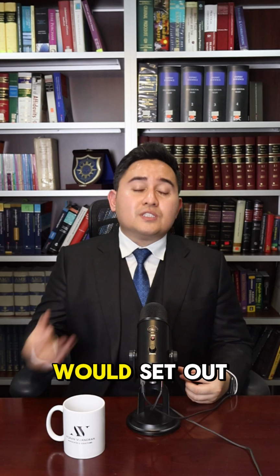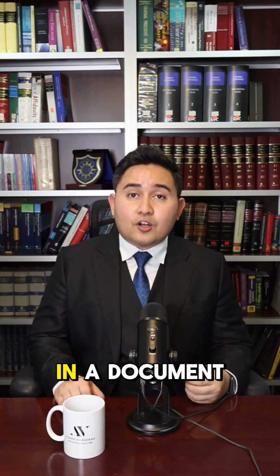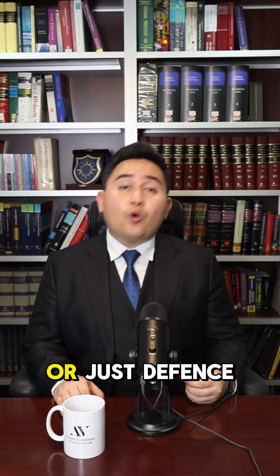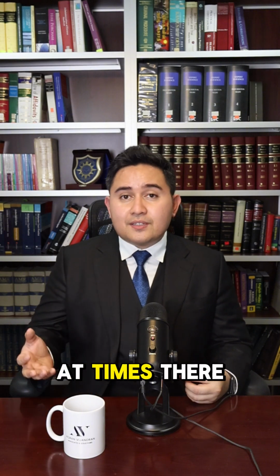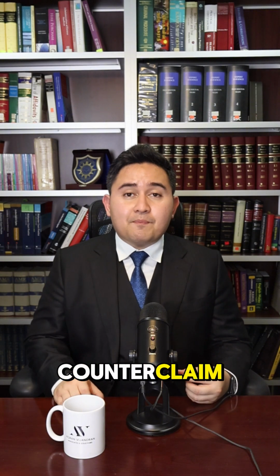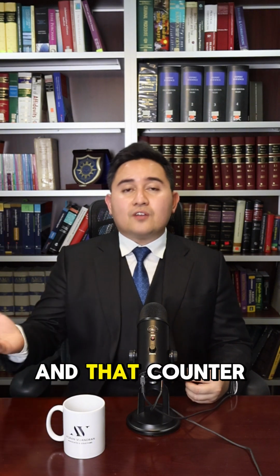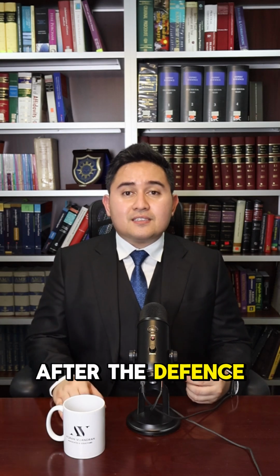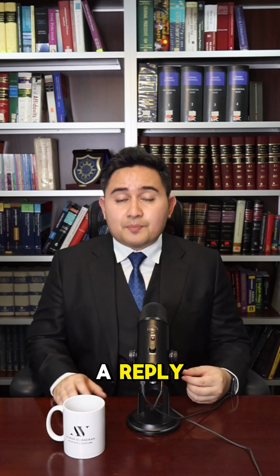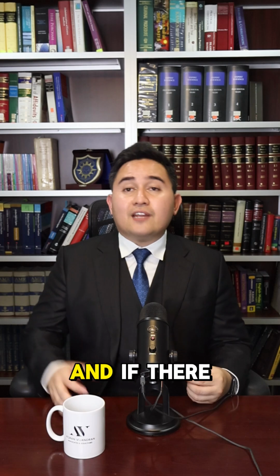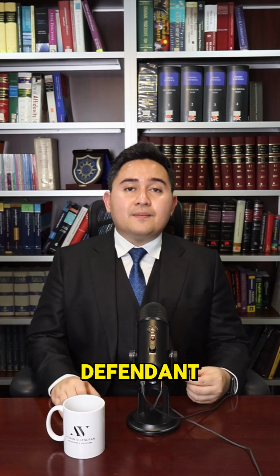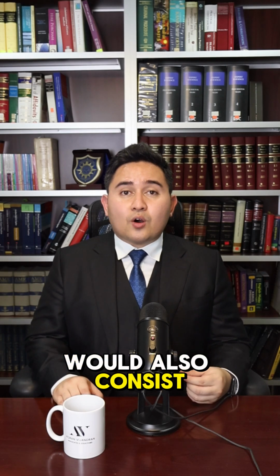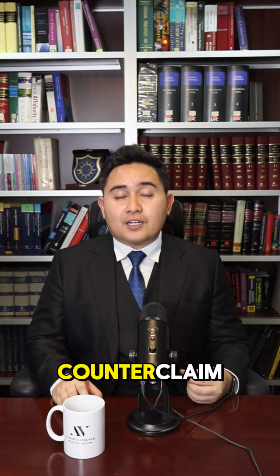Thereafter, the defendant would set out their material facts in a document called Statement of Defense or just defense. At times, there may be a counterclaim by the defendant, and that counterclaim would also be put in the same document. After the defense and counterclaim, the plaintiff can then also issue a reply if it's necessary, and if there is a counterclaim by the defendant, then the reply would also consist of the defense to the counterclaim by the defendant.